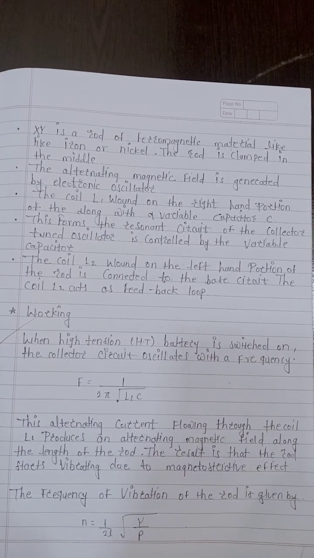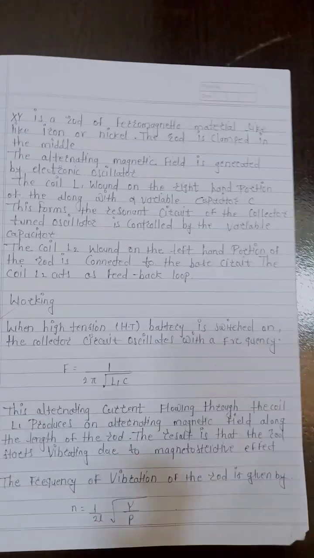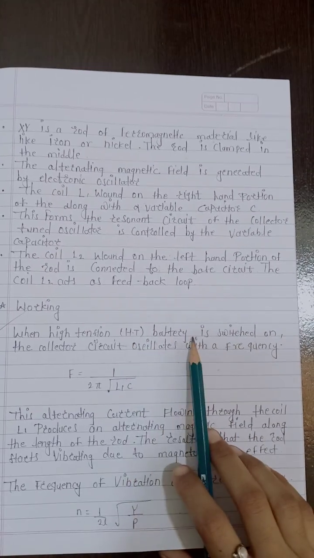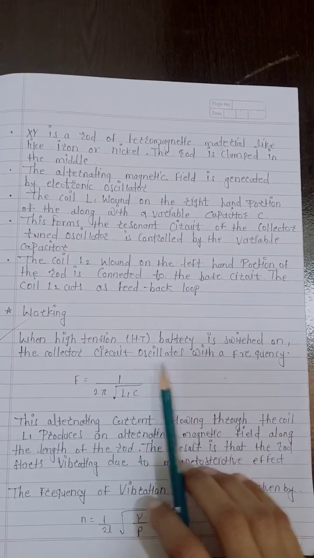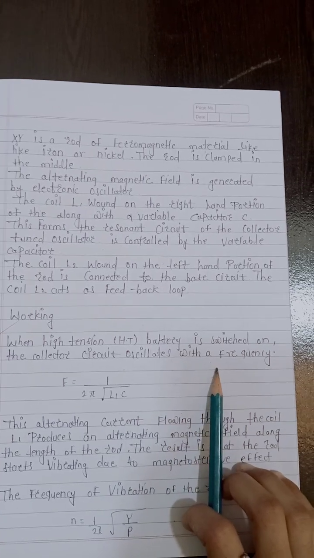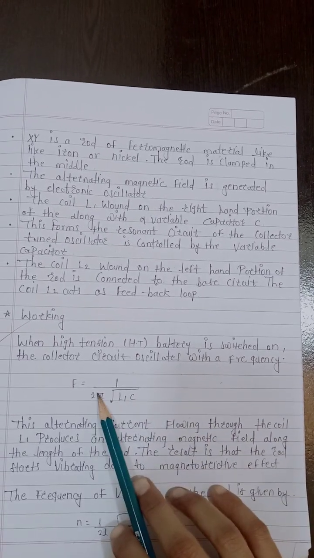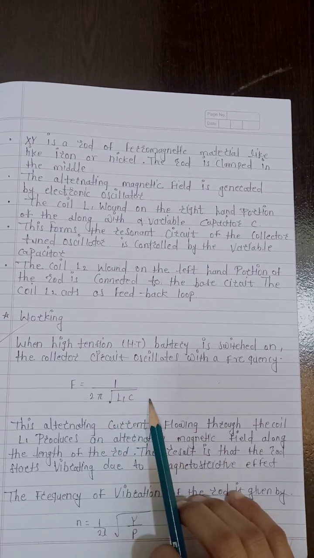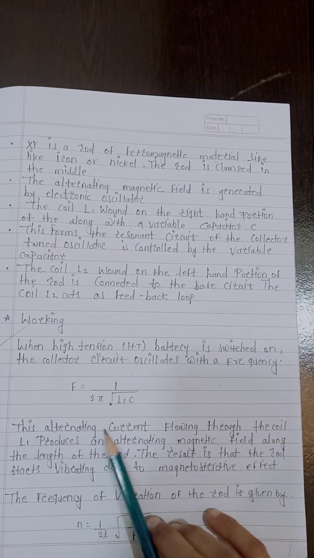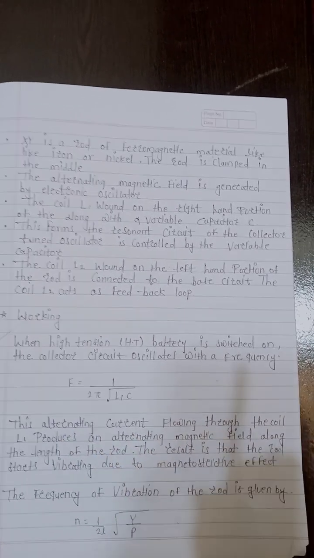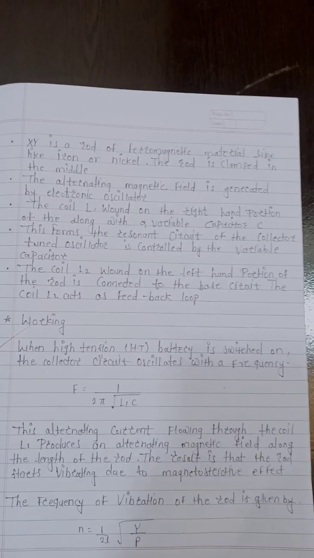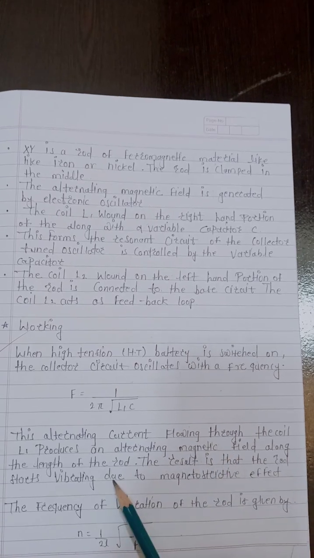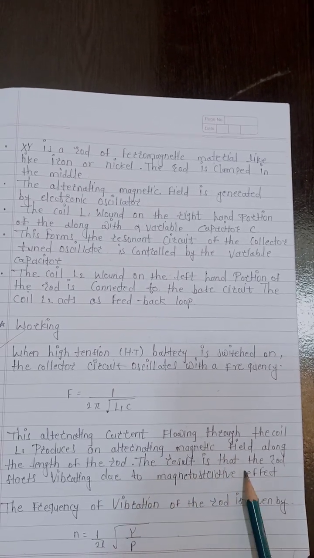So let's start the working of the Magnetostriction effect. When the high tension (HT) battery is switched on, the collector circuit oscillates with a frequency given by the formula f = 1 / (2π√(L1C)). The alternating current flowing through the coil L1 produces an alternating magnetic field along the length of the rod. The result is that the rod starts vibrating due to the Magnetostriction effect.